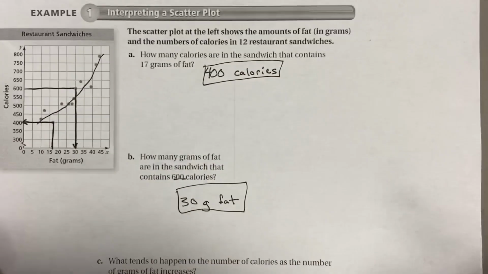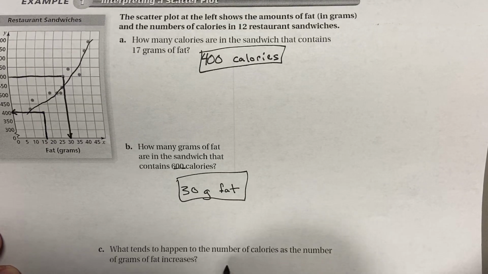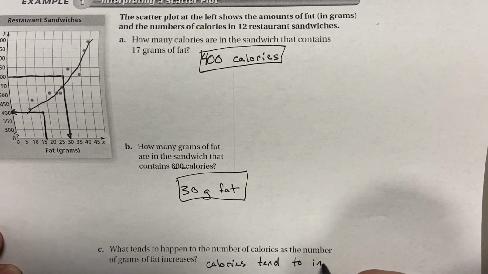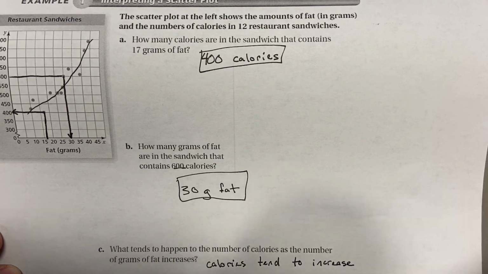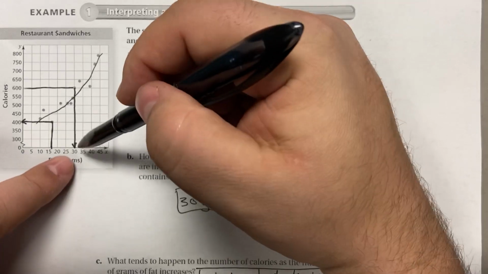We can actually see that if we kind of do this. You know, it kind of looks like that kind of graph if we were not to connect all the dots, but to try and draw one line. So what tends to happen is as the number of grams of fat increases, calories tend to increase.